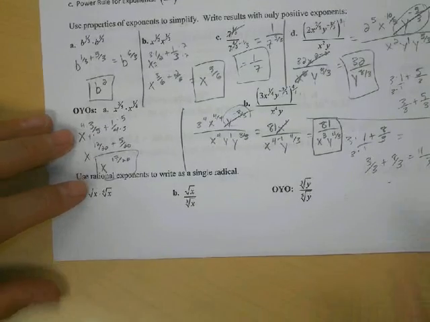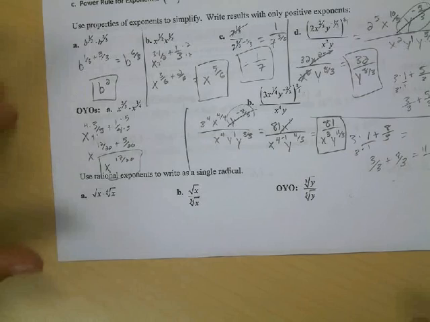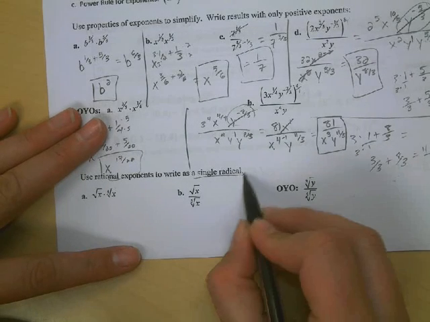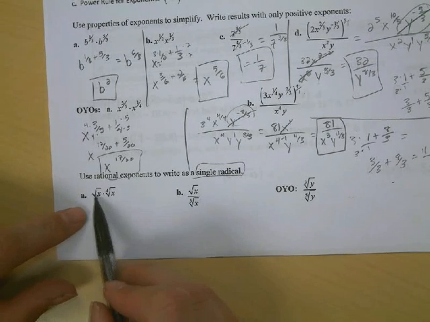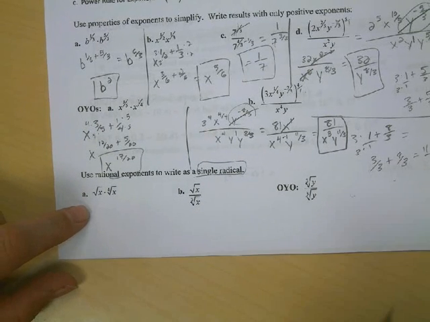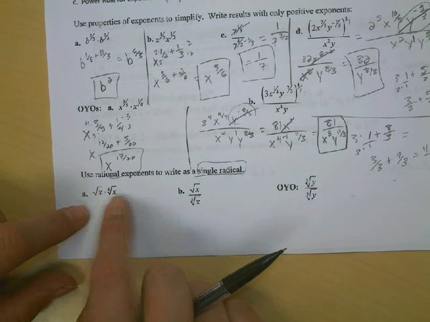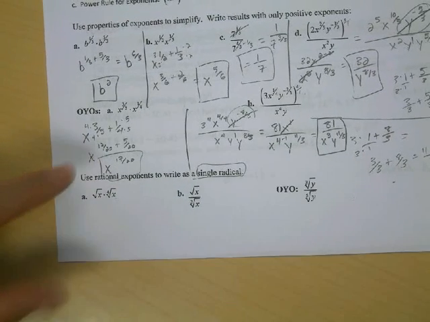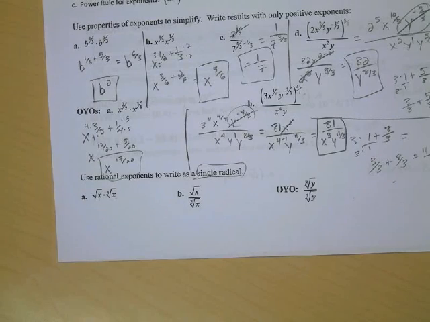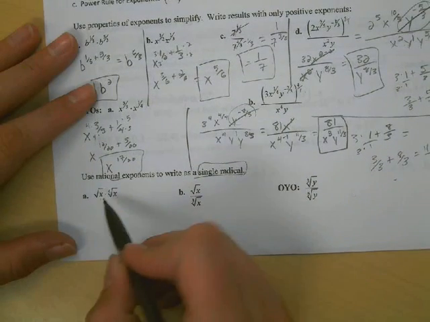So this last part, use rational exponents to write it as a single radical. So they want me to write these things as one radical. The challenging part is that they are different roots. When we learned the rule about multiplication, it said the roots had to be the same in order to just multiply. So I can't just do x times x and make it the square root of x squared or the 4th root of x squared. That doesn't work because the roots are different.